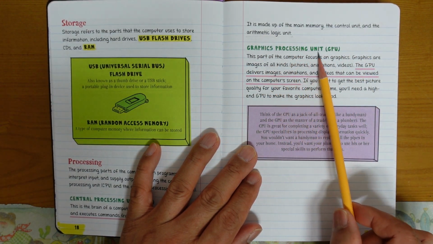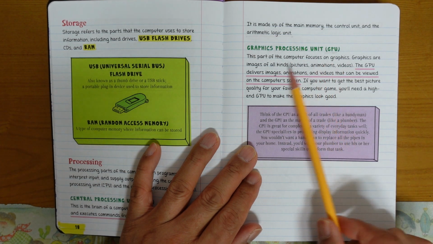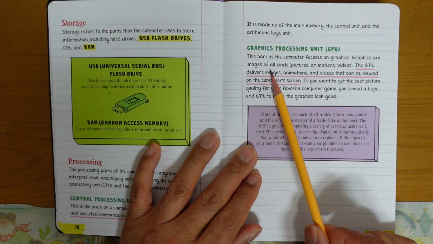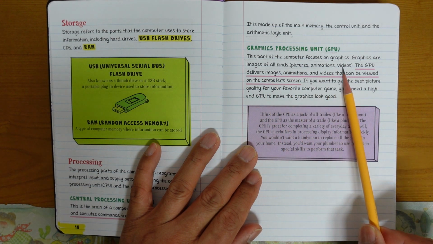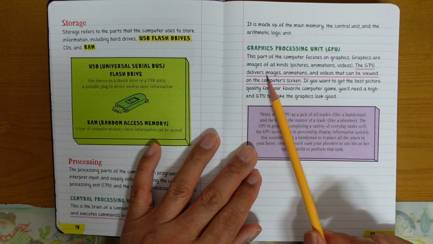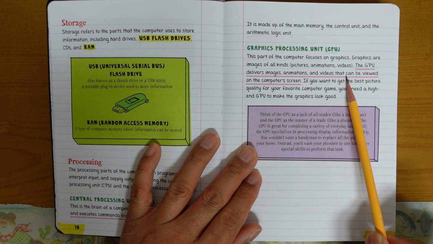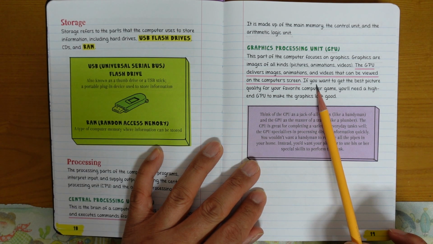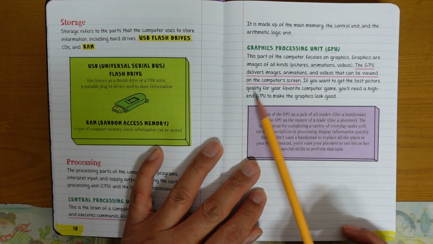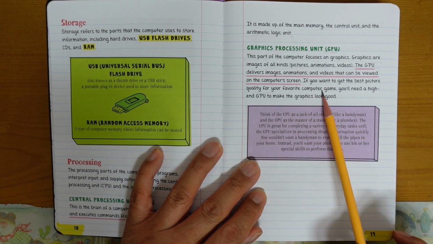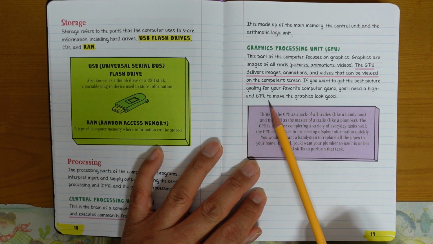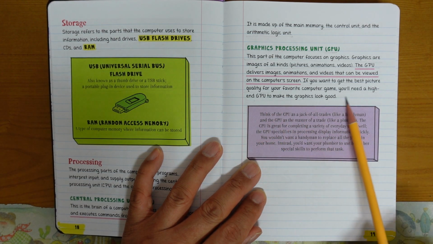Graphics processing unit, GPU. This part of the computer focuses on graphics. Graphics are images of all kinds: pictures, animation, videos. The GPU delivers images, animation, and video that can be viewed on the computer screen. If you want to get the best picture quality for your favorite computer game, you will need a high-end GPU to make the graphics look good.